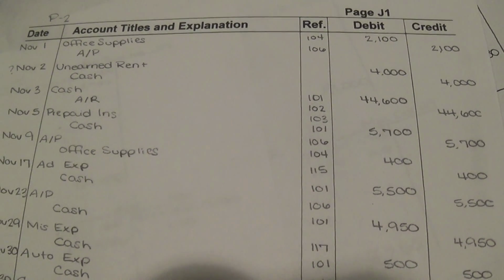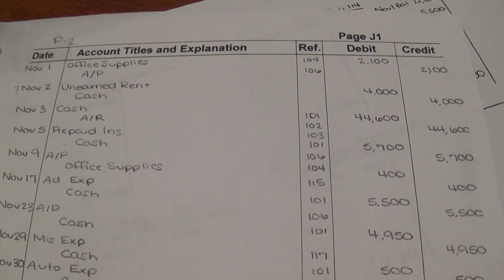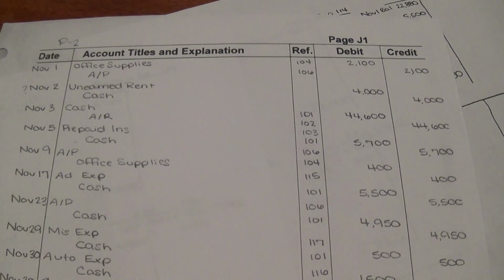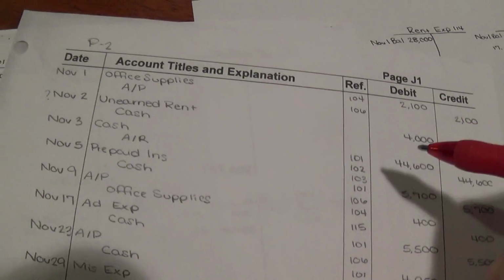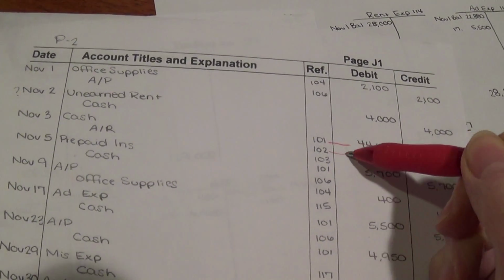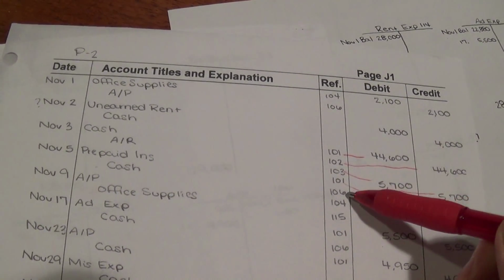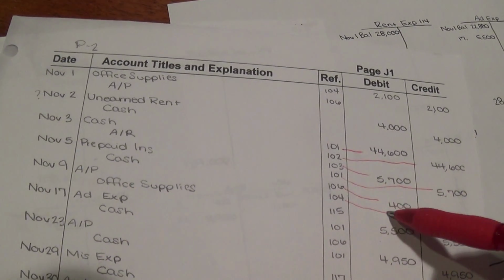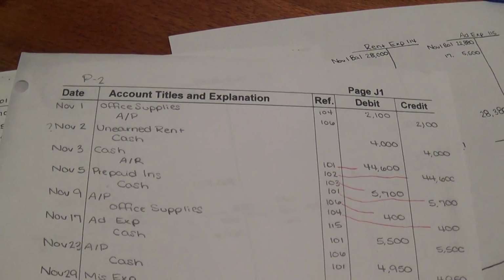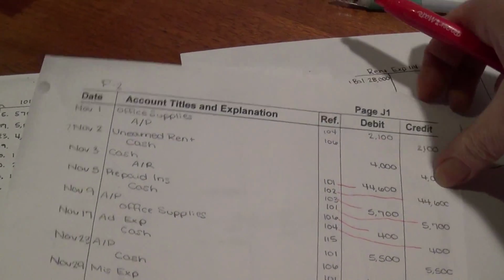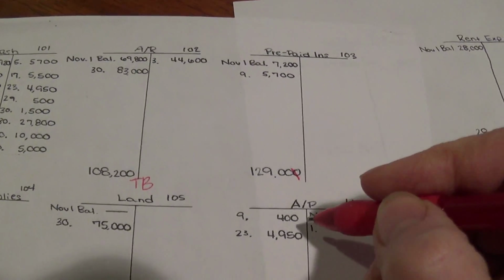I have a $400 transaction right there, and it's hard to see what goes where because there are no lines. That tells me I should delete this page of Moodle and put the one with the lines. Otherwise, the lines get confusing. So I think this goes with this, this goes with this, this goes with this, this goes with this. So this should have gone to 106, and this should have gone to 104. Okay, so I'm going to see 106 debited for 400. Yep, it's right here.